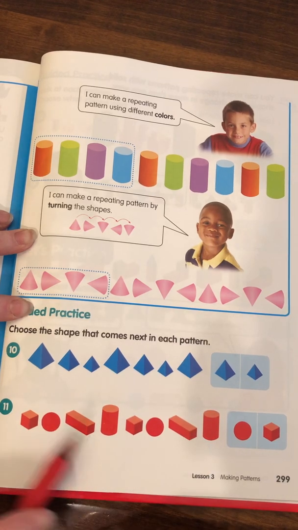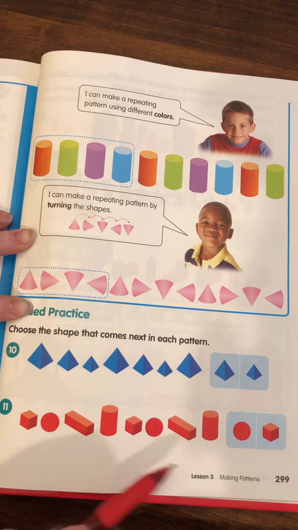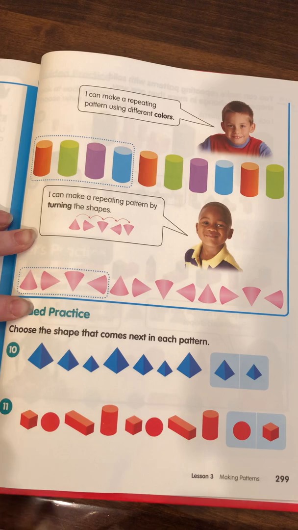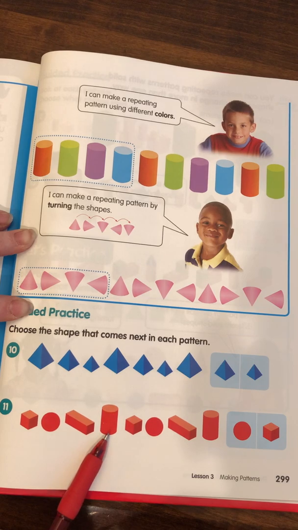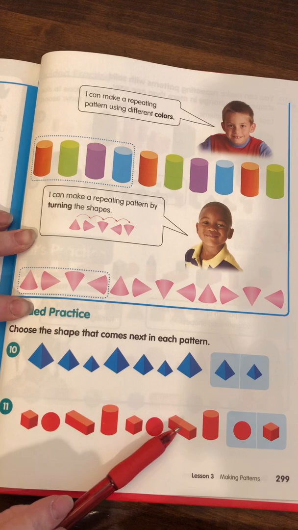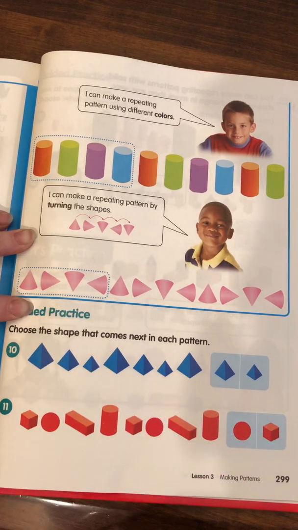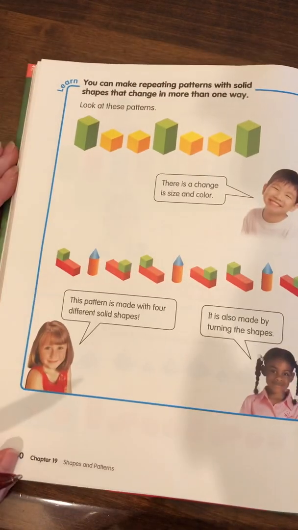You look at number 11, pause the video and restart when you have completely figured out which of these two are going to continue the pattern. All right, let's check your work. You have cube, circle, rectangular, what is this called? Cylinder. Cube, circle, rectangular, cylinder. What would be next would be the cube. You should circle the cube if you were writing in your book, but you're not. Turn the page, please. Page 300.